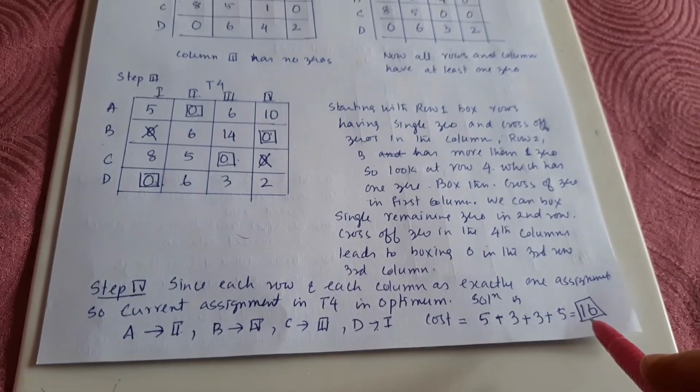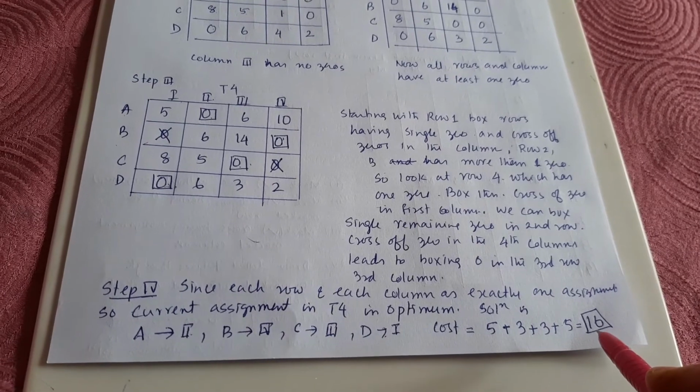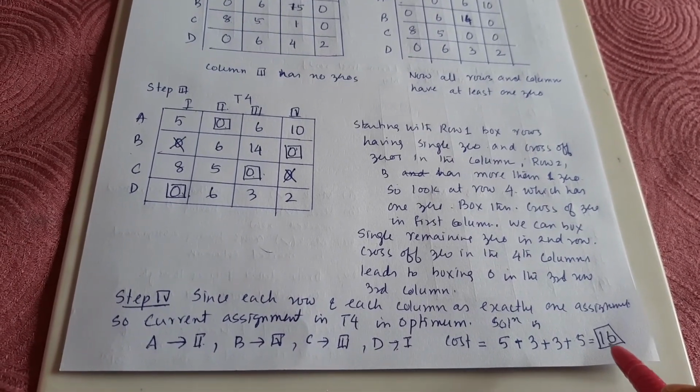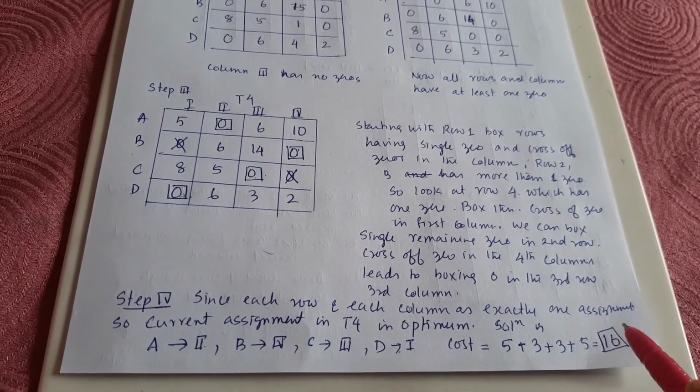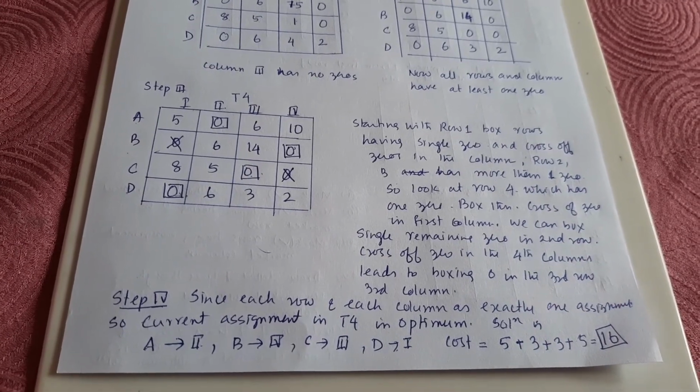That 16 may be the effectiveness of assigning these values, or it can be in terms of rupees also. So, this is how we do the first type of problem.